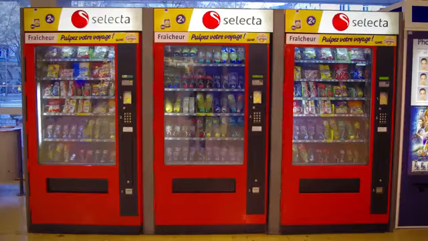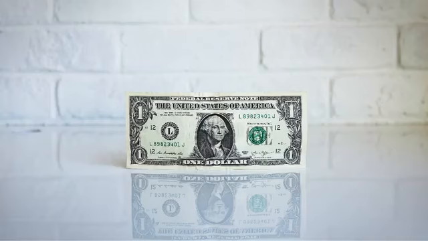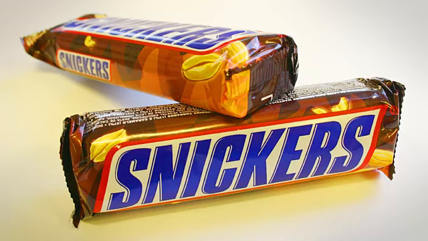A vending machine represents the state pattern well, since it has several states and specific actions based on those states. Let's say I wanted to purchase a chocolate bar from a vending machine. The chocolate bar costs $1. I walk up to the vending machine, insert my dollar, and make my selection. The machine then dispenses the chocolate bar. I take the chocolate bar and go on my merry way.